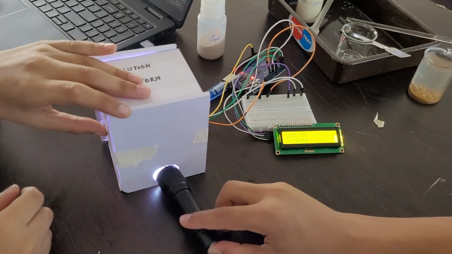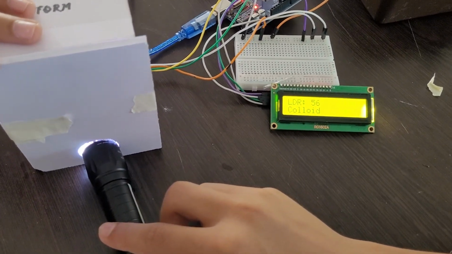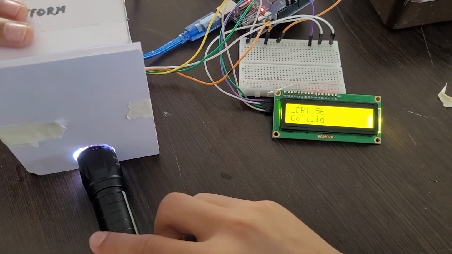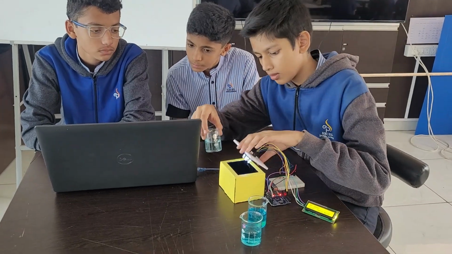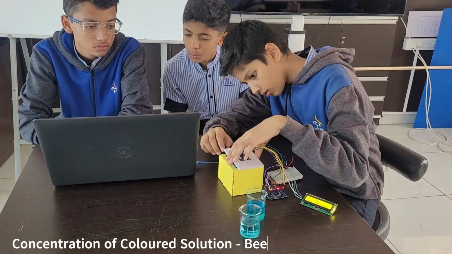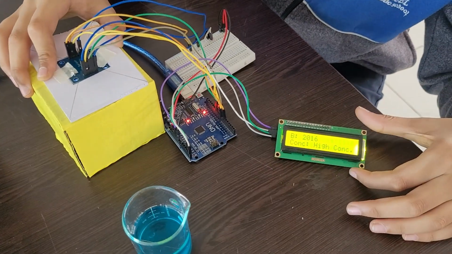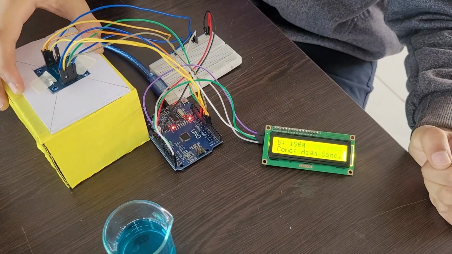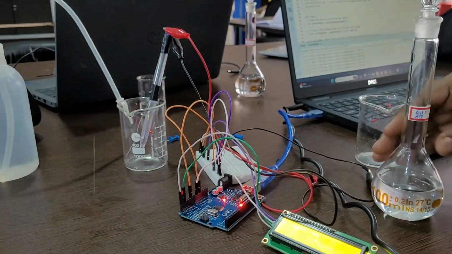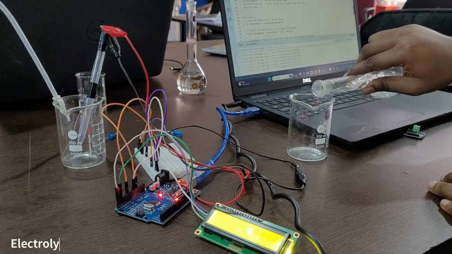Electrolytes and non-electrolytes. This experiment uses a DIY conductivity probe to measure the ability of different substances to conduct electricity. By testing electrolytes like hydrochloric acid and sodium hydroxide compared to non-electrolytes like distilled water, students will observe that electrolytes conduct electricity while non-electrolytes do not.